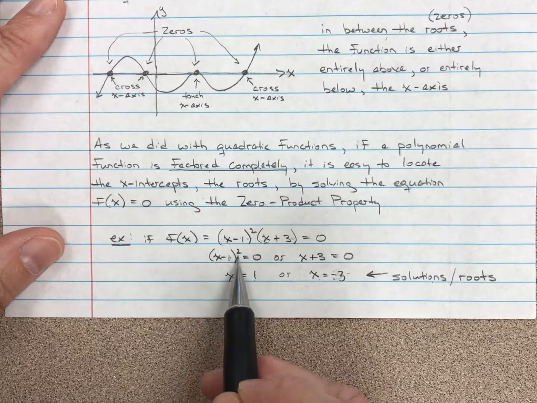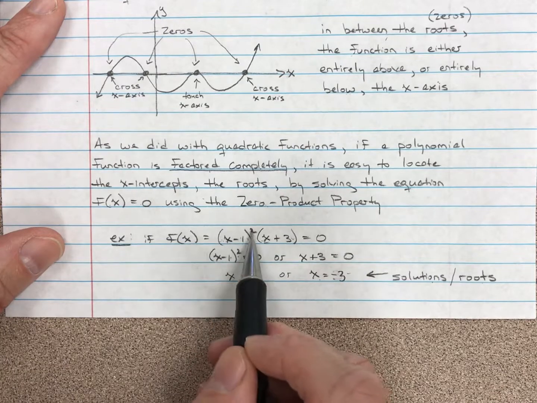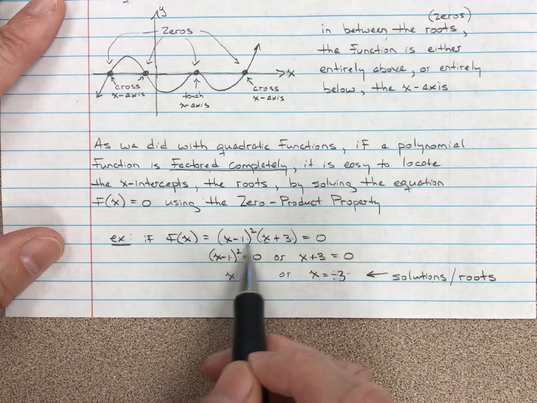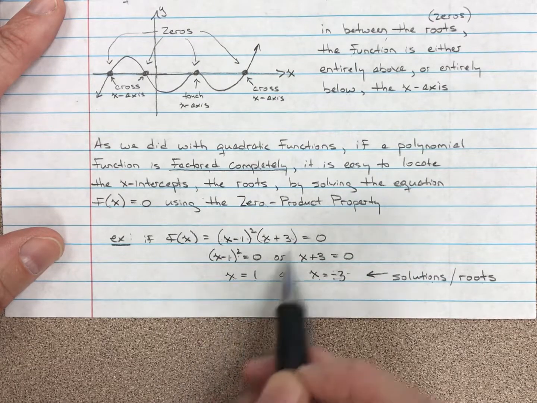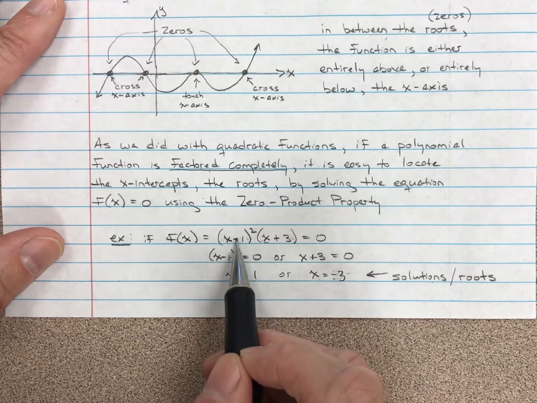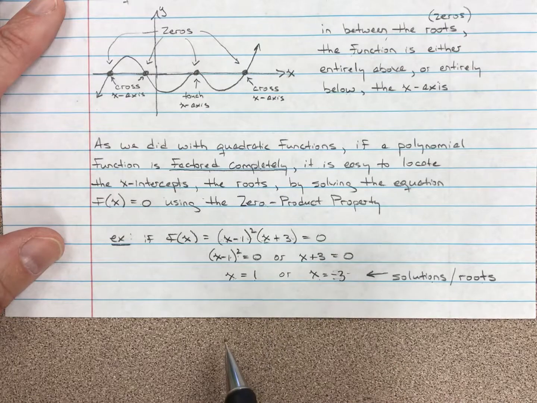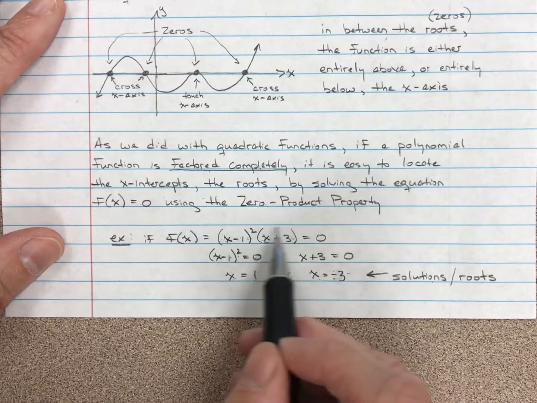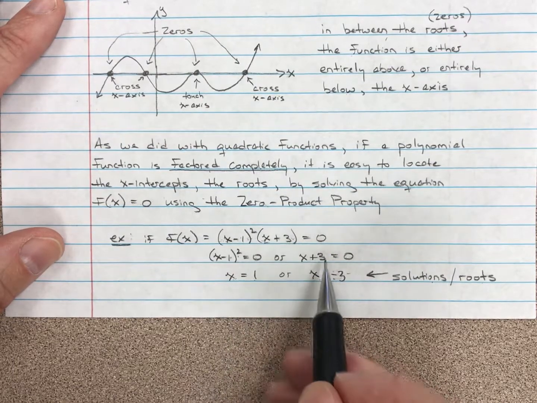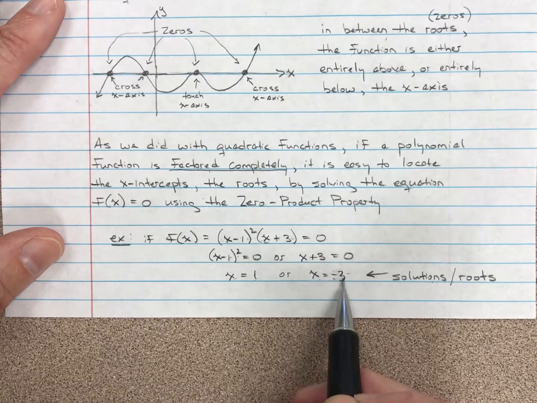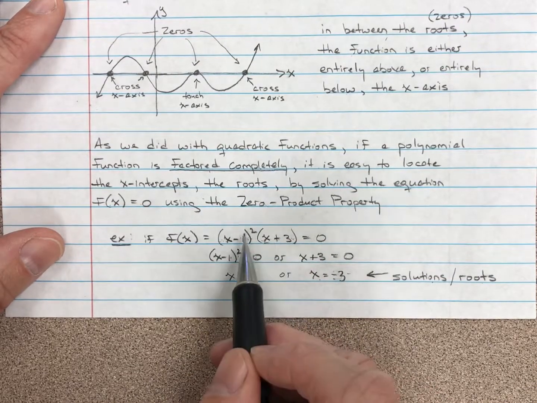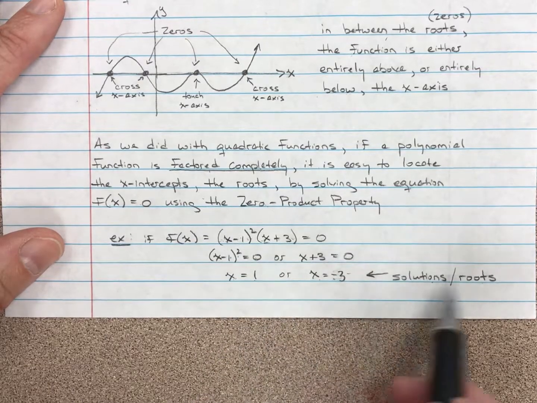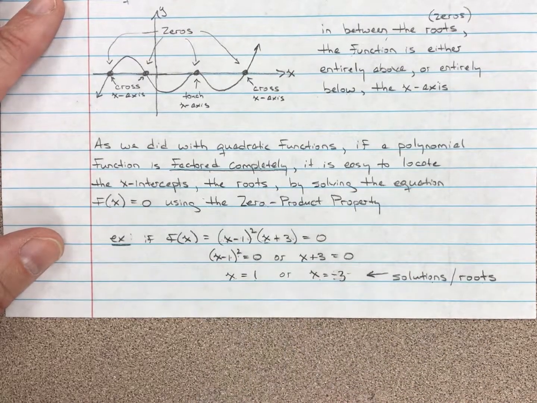If we look at this one, this is x minus 1, the quantity squared. If this factor is equal to 0, in other words, if x is equal to 1, it doesn't matter what this one is, 0 times anything is 0. Or if this factor is equal to 0, in other words, if x equals negative 3, it doesn't matter what this factor is, 0 times anything is 0. And those are our solutions or our roots.